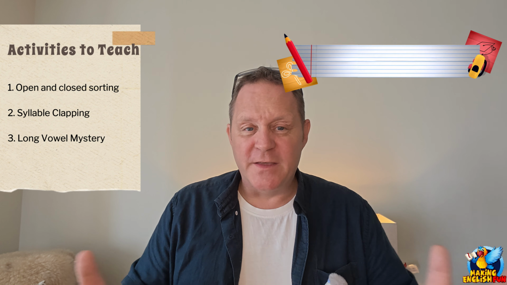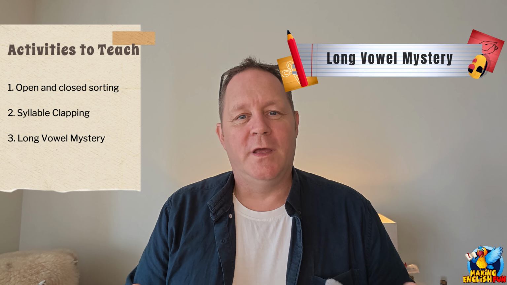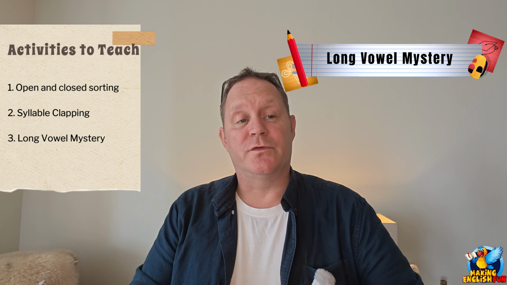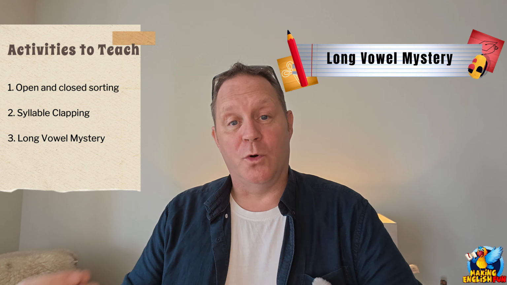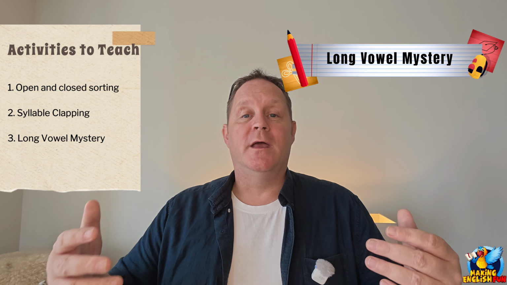Activity number 3 is Long Vowel Mystery Game. And this is quite simple. Basically, it's like a reverse taboo, where you write down some clues for an open syllable word. And that word could be go, for example, and the clue could be, I'm a short word and I mean to move forward. Or I am part of the word robot and I come at the beginning. And they then have to recognize what is the open syllable, where is the long vowel sound.